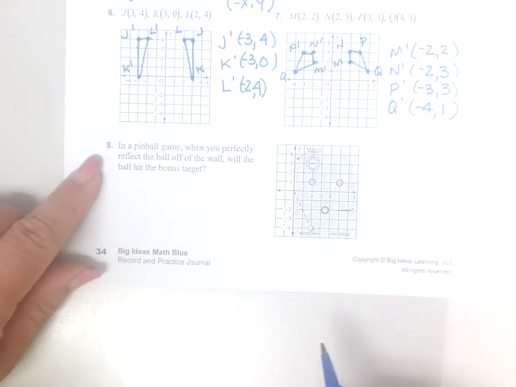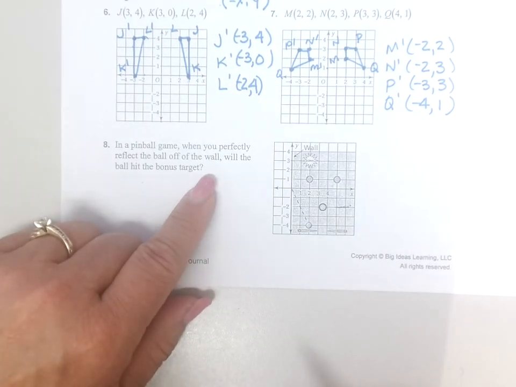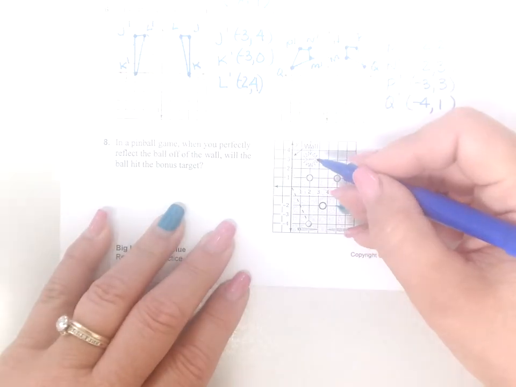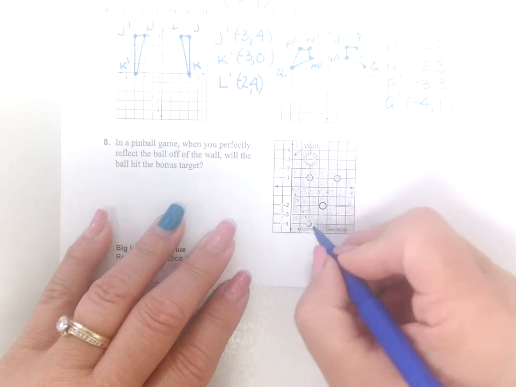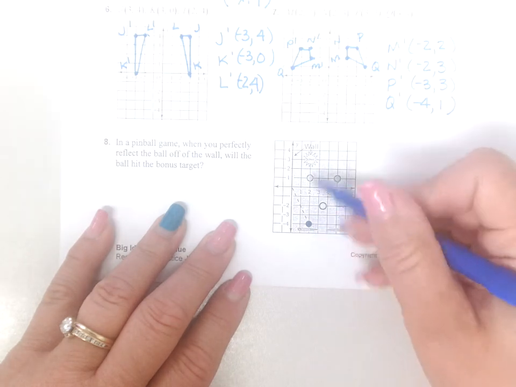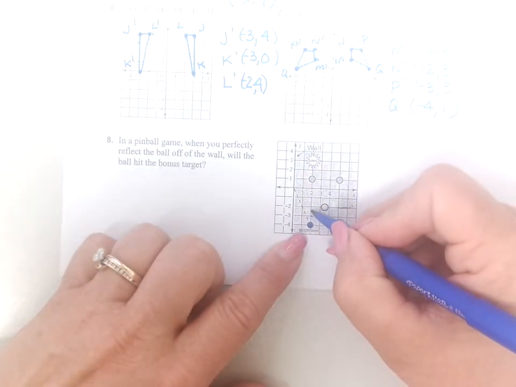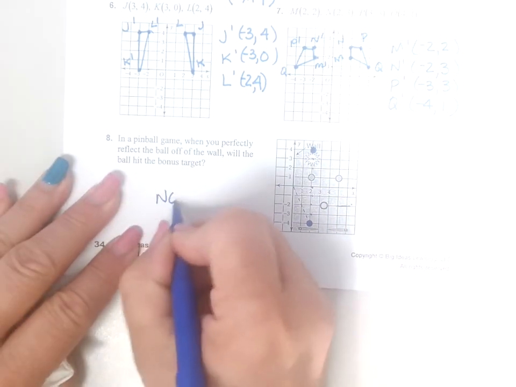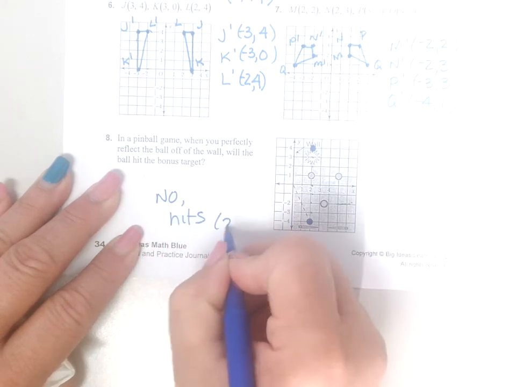Okay? In a pinball game, when you perfectly reflect the ball off the wall, will the ball hit the bonus target? Okay? So if it's going to reflect over when you hit the ball, so you want to hit the ball here, it has to reflect over the x-axis. So it would go 1, 2, 3, 4 away, 1, 2, 3, 4 away. It would be up here. So that would be a no. It hits 2, 4 instead.